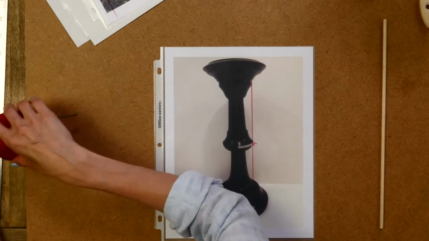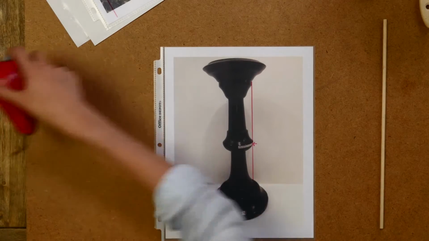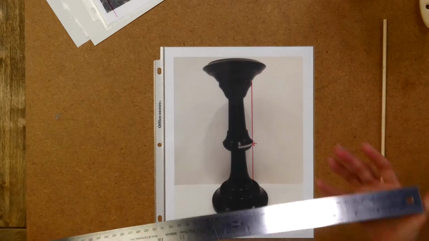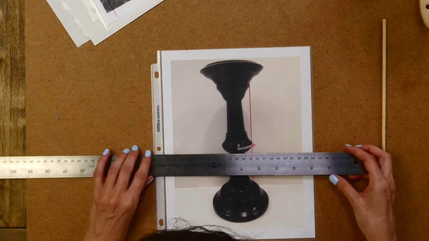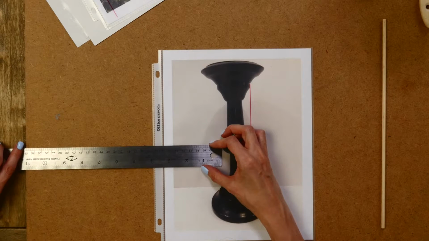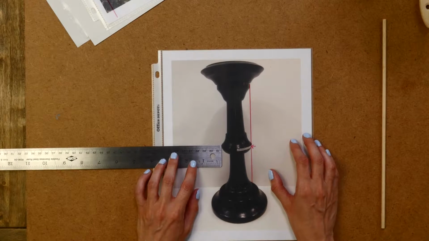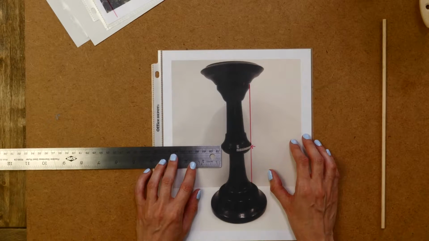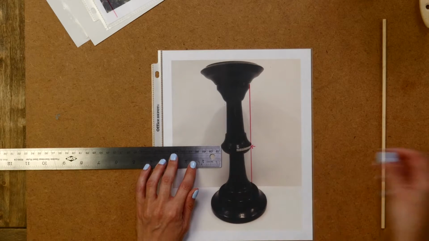Another way to think of it, if I can grab my ruler here, is that if I were to put the weight of the curve someplace along a horizontal line, it is, I would say, just below the halfway mark.